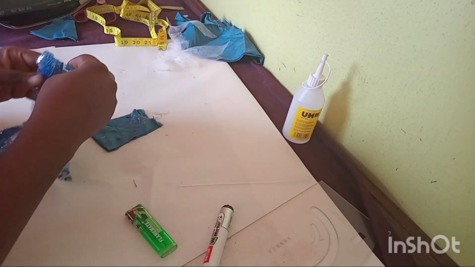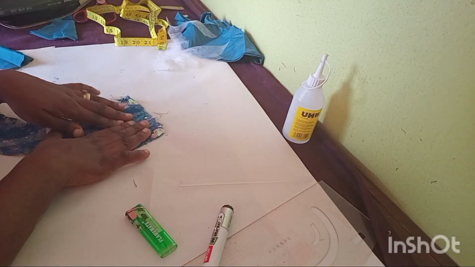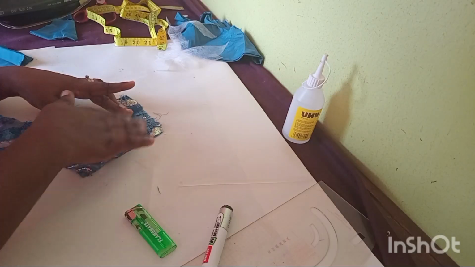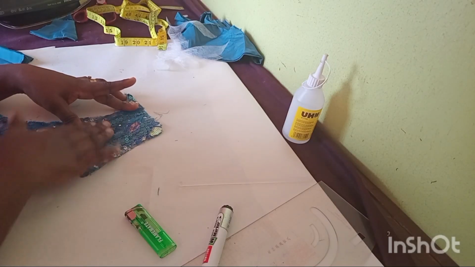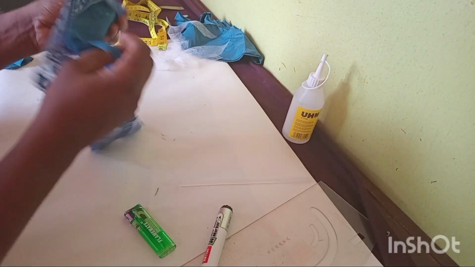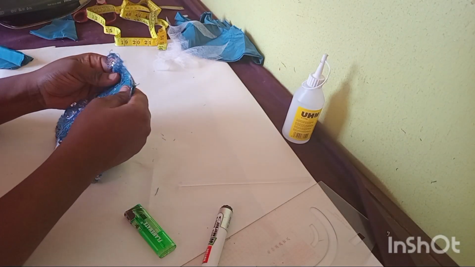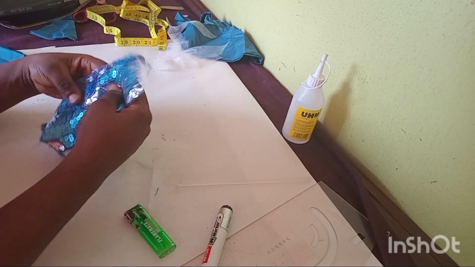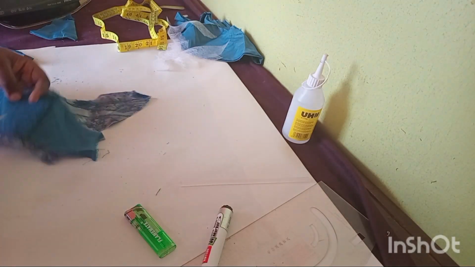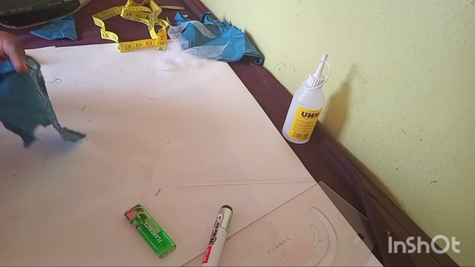When you've applied it, place your lace on it like this. Use your hand to stamp on it, and leave it for about 3 minutes. This one is dry in just 3 minutes. Then let me cut it out so that you will see how stable it is now.